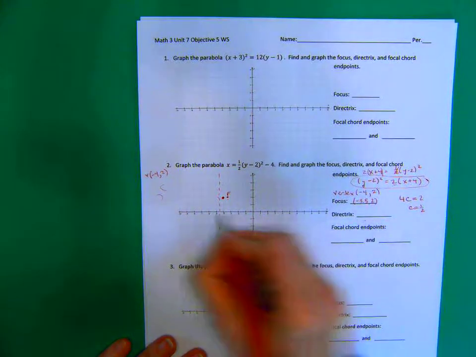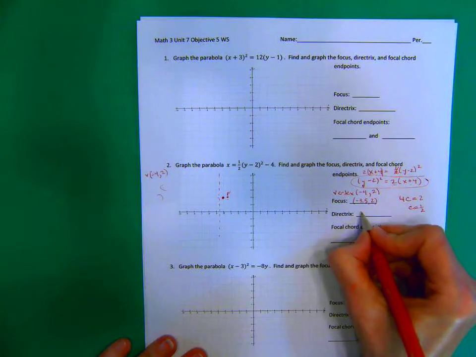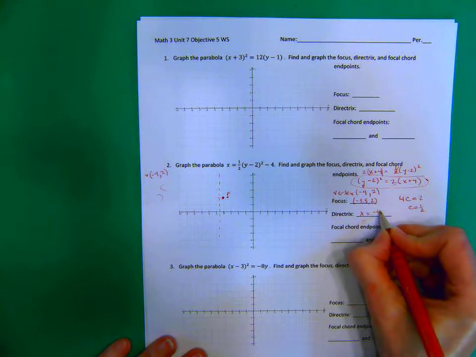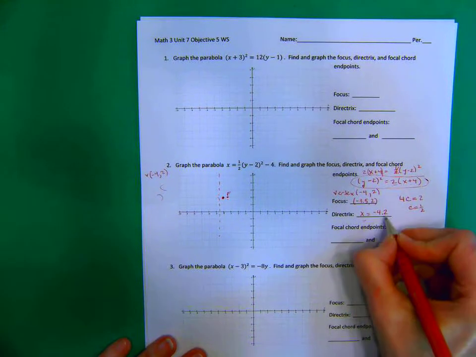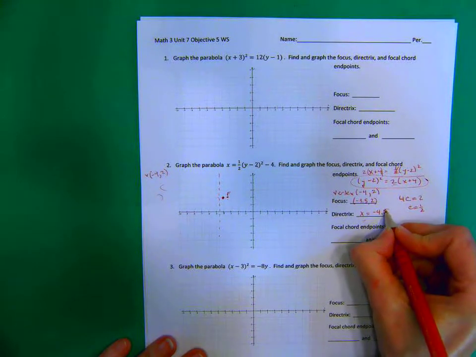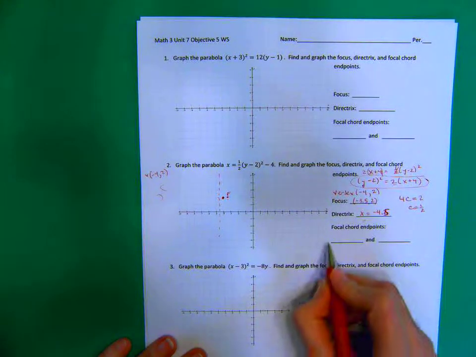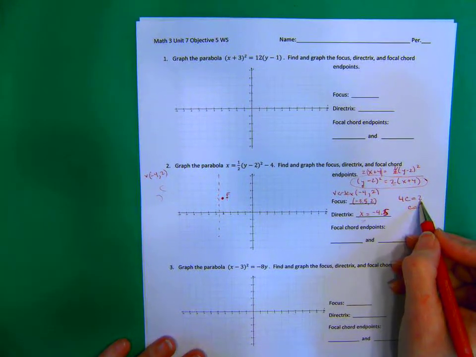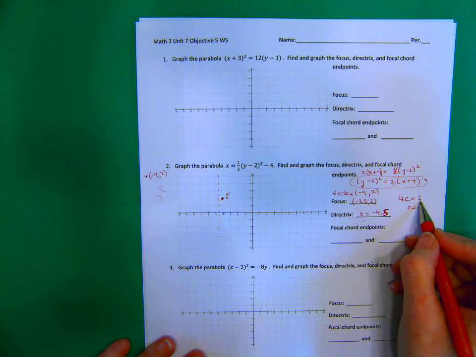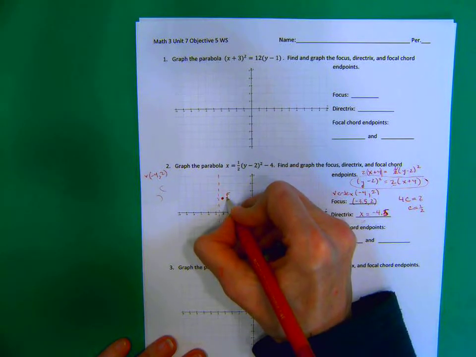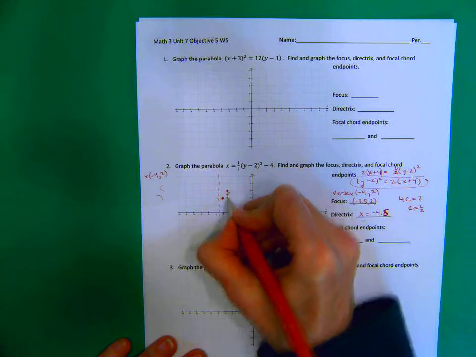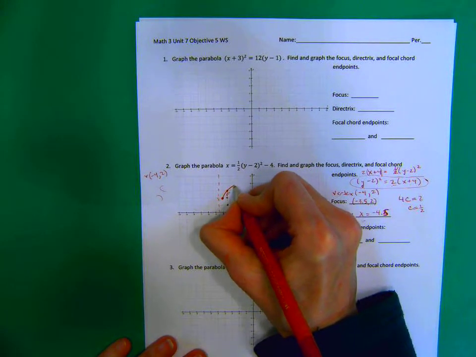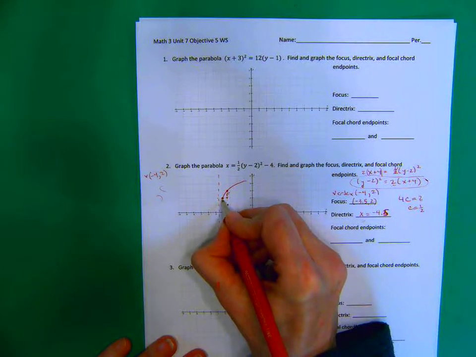And my directrix looks to be x equals -4 1/2. I'm sorry, -4.5, -4 1/2. All right, and focal chord endpoints. Now the width of the entire parabola is 2 at the focus, so it means I'm going to need to go up 1 and down 1. So from this focus, I'll go up 1, and I'll have right there, down 1, and I'll have right here, and that will be my parabola.